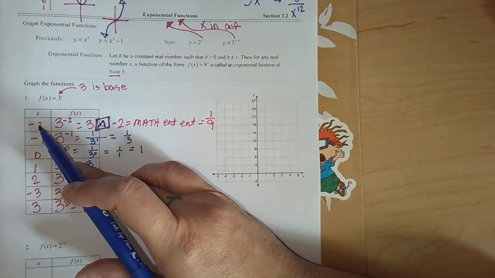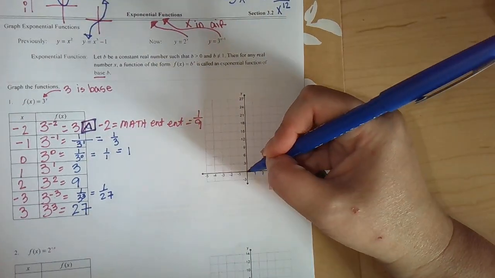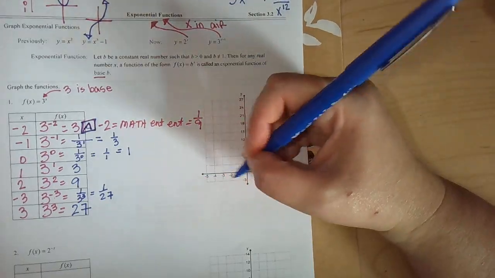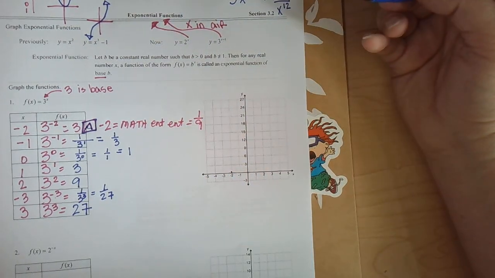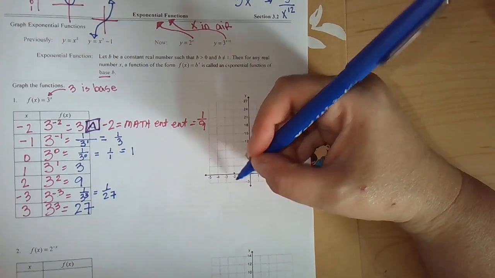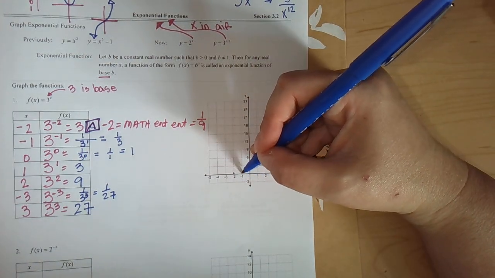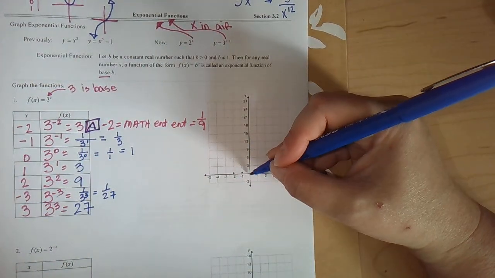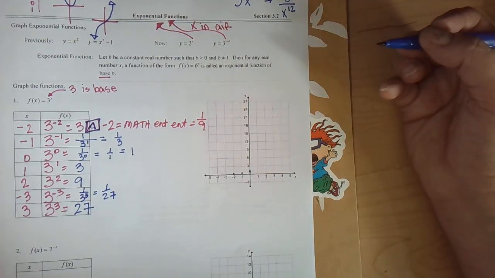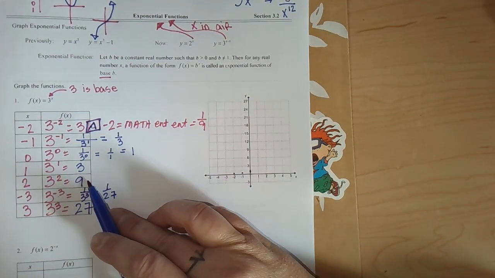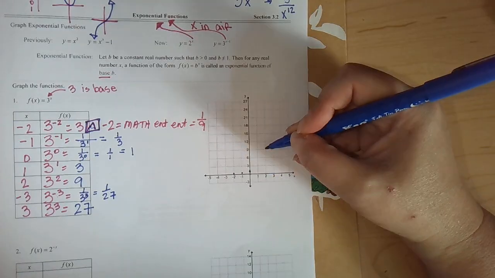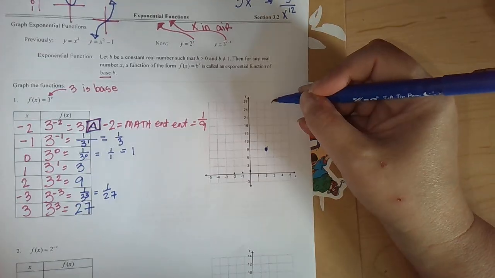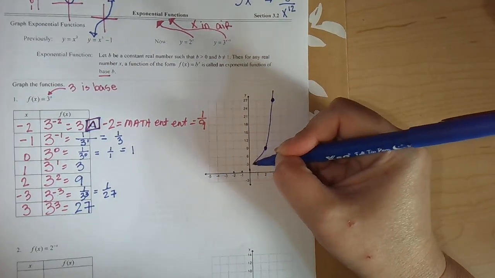We need negative 2, 1 over 9. So let me go left 2, 1 over 9. Well, 1 tick up represents 3. So I can't really go up at all. Okay, then we have negative 1 and 1/3. So I can go left 1, but again, I can't really go up at all. Okay, then I have 0, 1. So that's 0 left and right, and just 1 up. Then we have 2, 9. So that's 2 to the right, up 9. Then 3, 27.